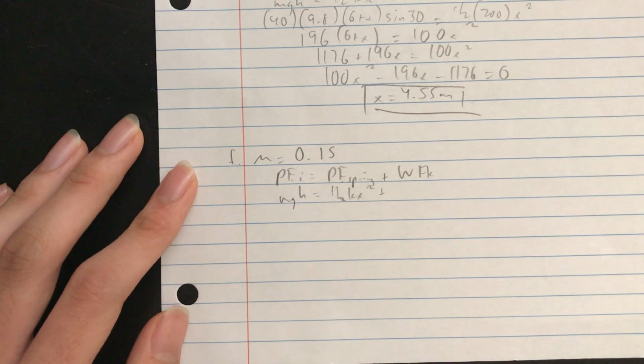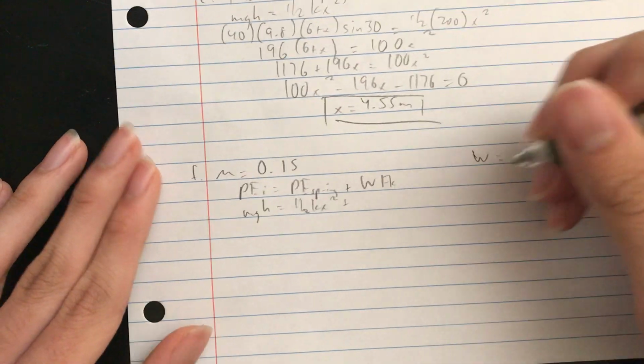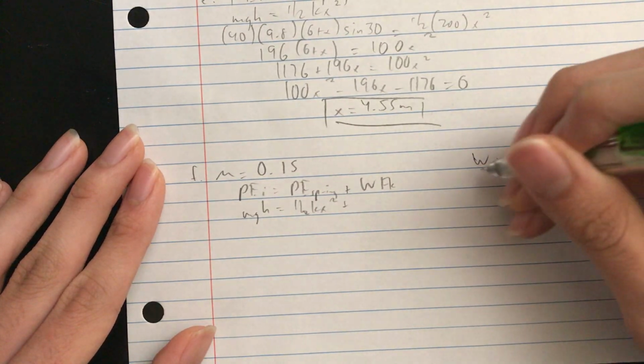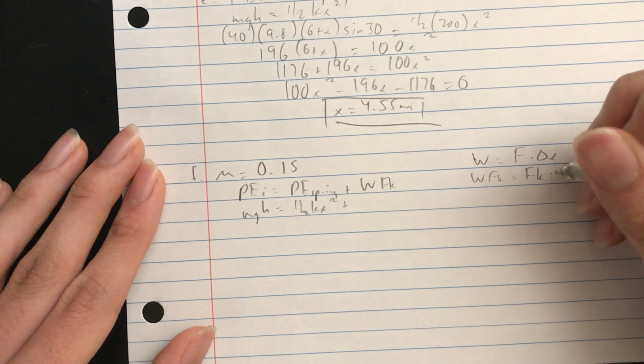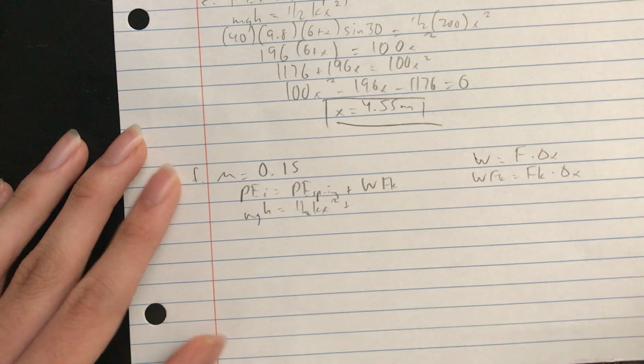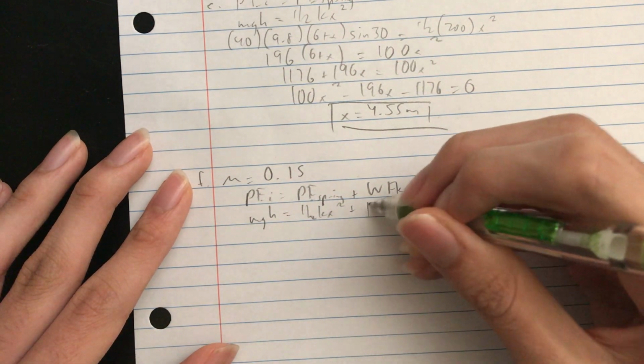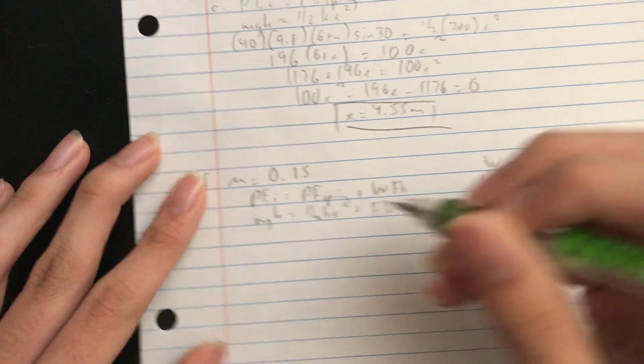So work of friction: work equals force times delta x, which means work of friction equals friction times delta x.